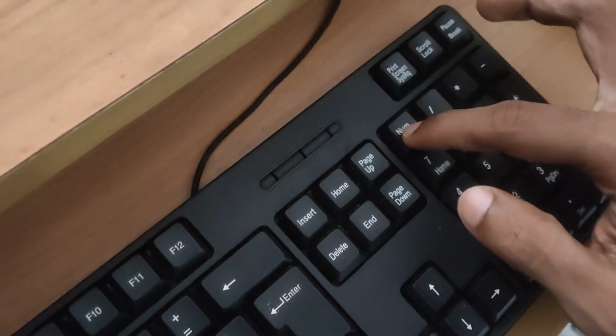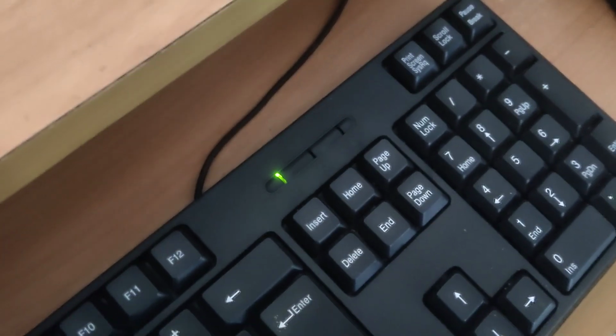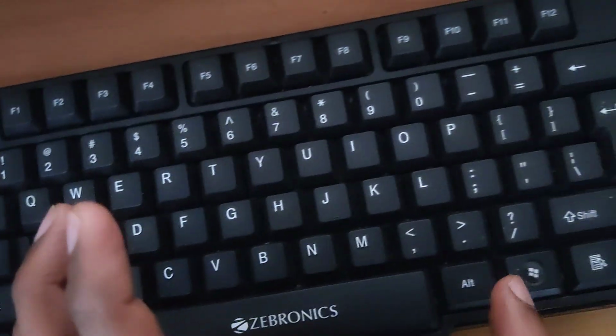You must go to your computer keyboard, and on this keyboard you can see the Num Lock. So you must press this Num Lock. Now you can see that we have enabled the Num Lock. Now you can see an Alt key. You can see two Alt keys, on the right and left side.